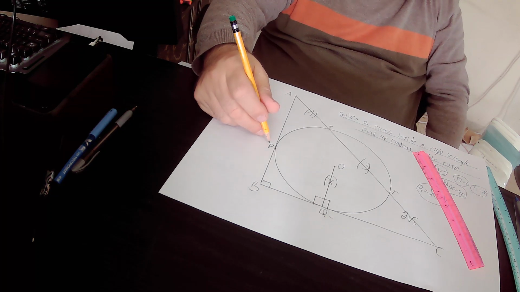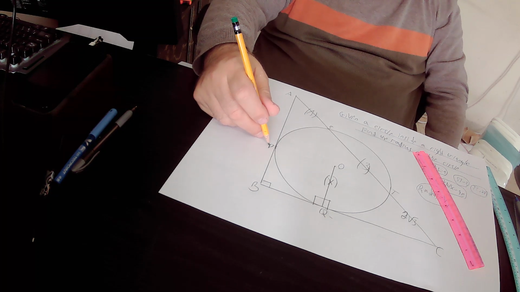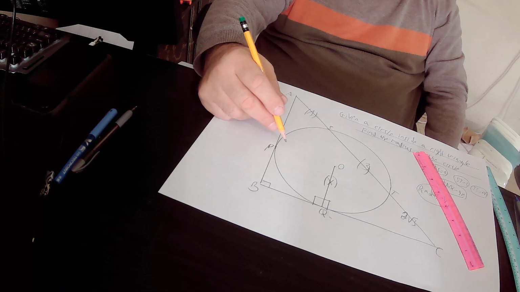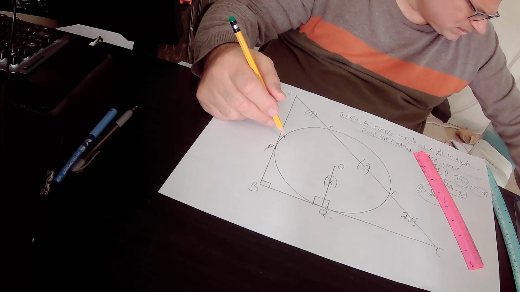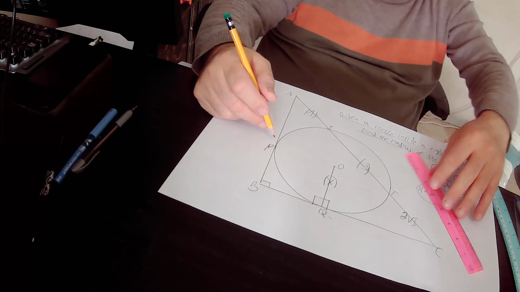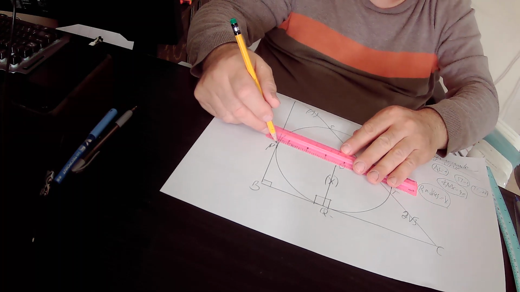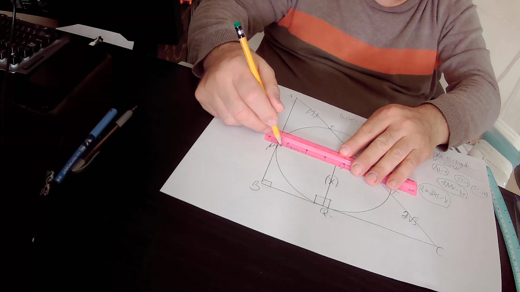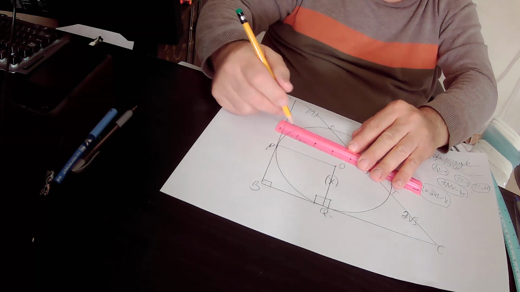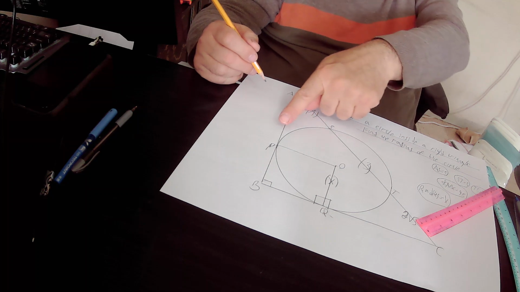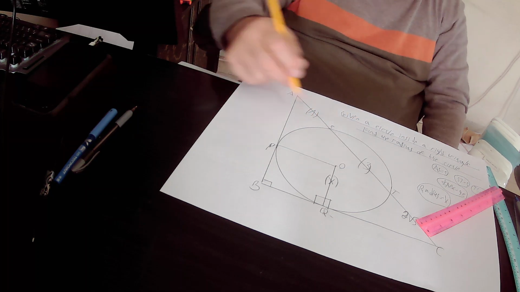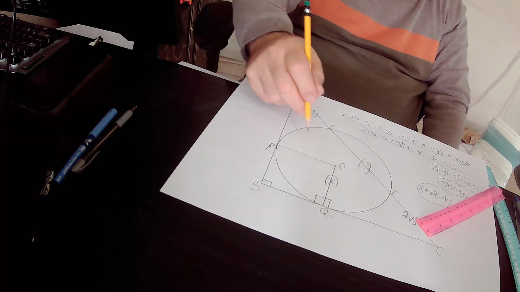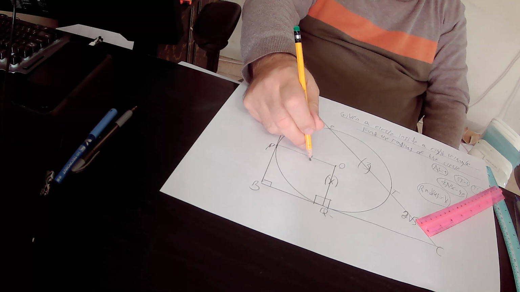Likewise, we will join points O and P together by a straight line. Point O is the center of the circle, point P is the point of the circle itself, therefore OP is the radius of this circle that is equal to x according to our definition.